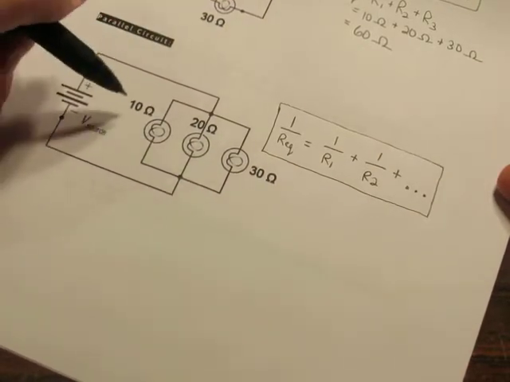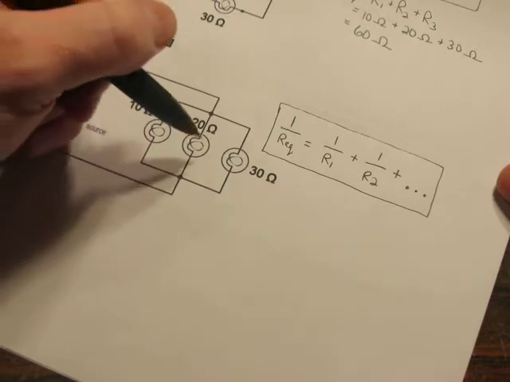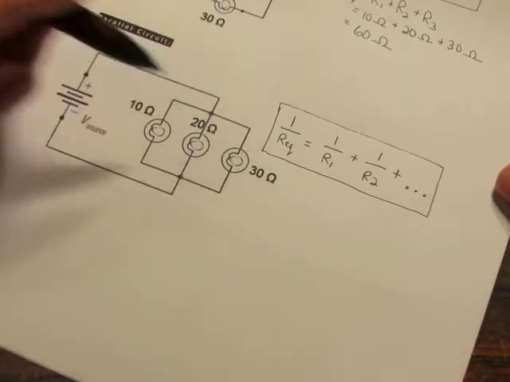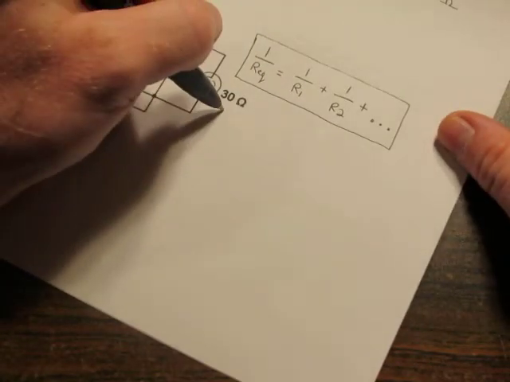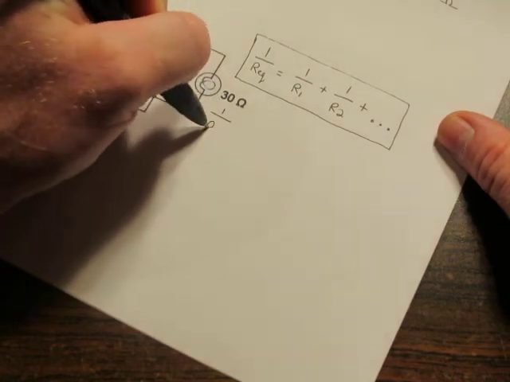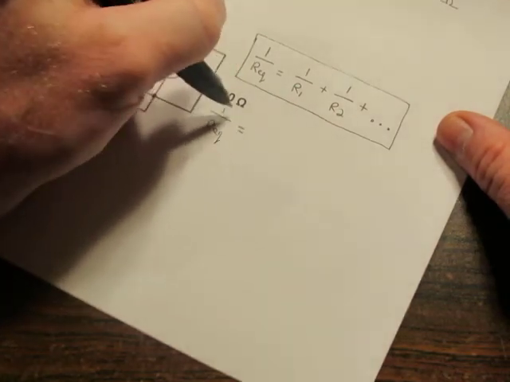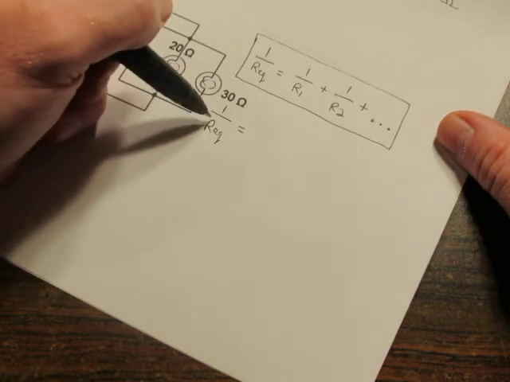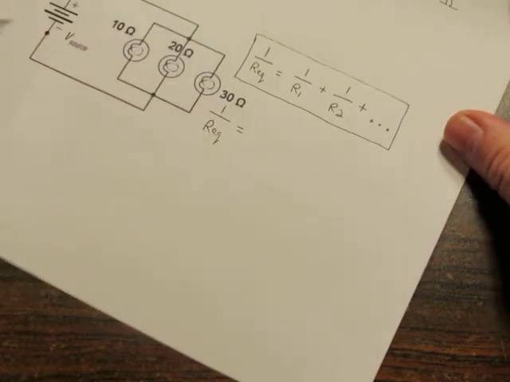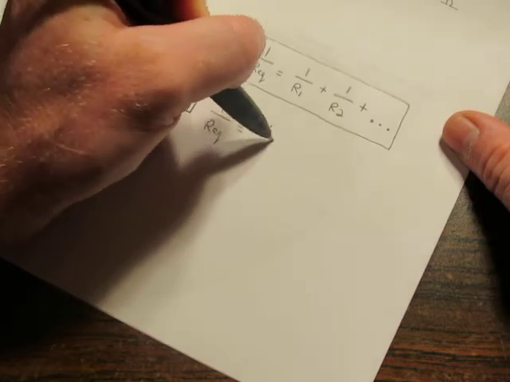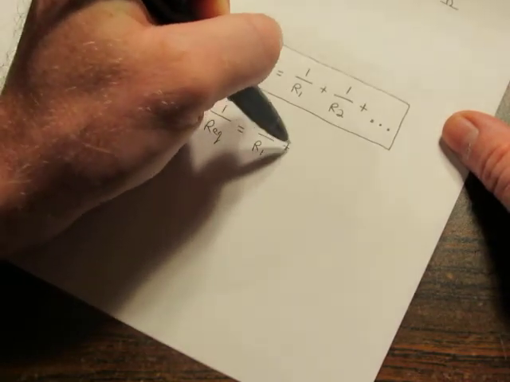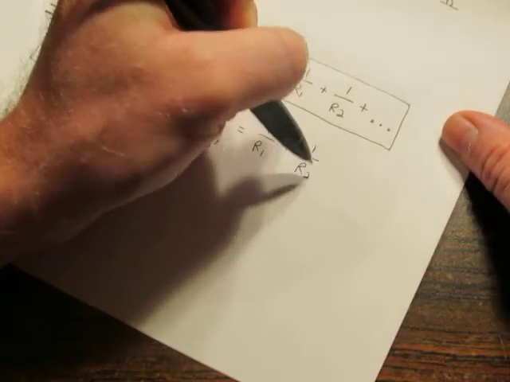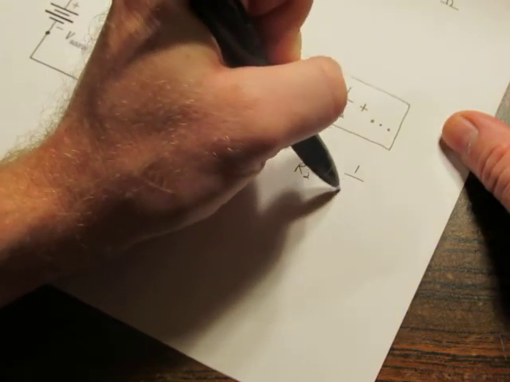So for this parallel circuit, there are 3 resistors, 10, 20, and 30. The only way I can get the correct answer is I have to add the inverses of these resistors, and I have to remember the left-hand side of this formula is inverse. So I have to add 1 over R1 plus 1 over R2 plus 1 over R3.